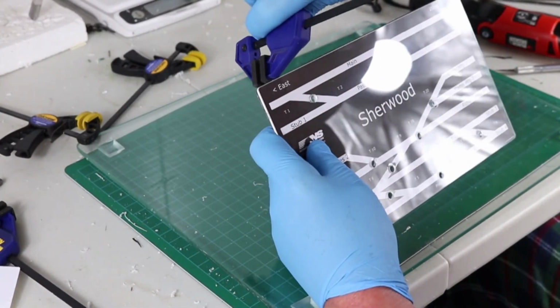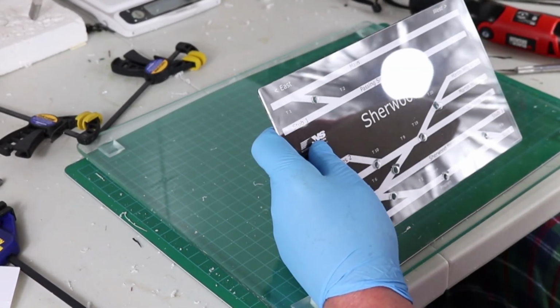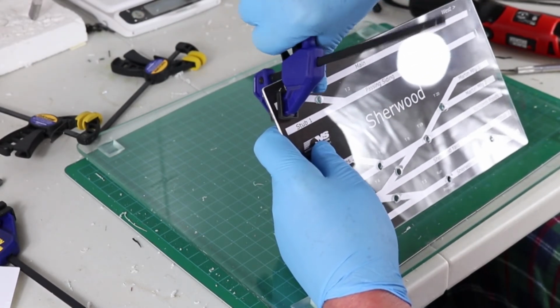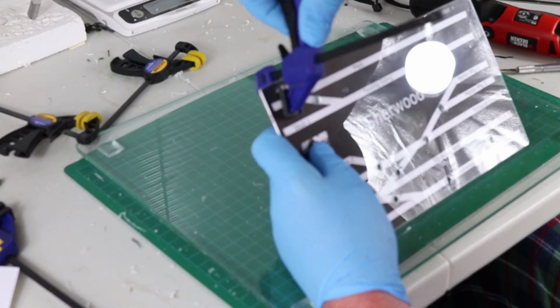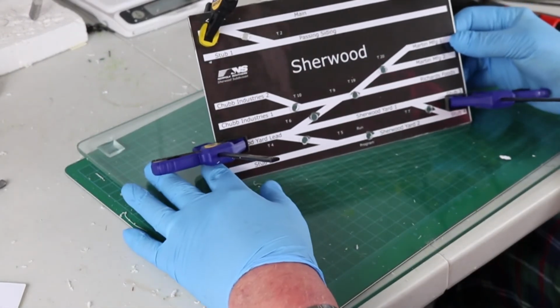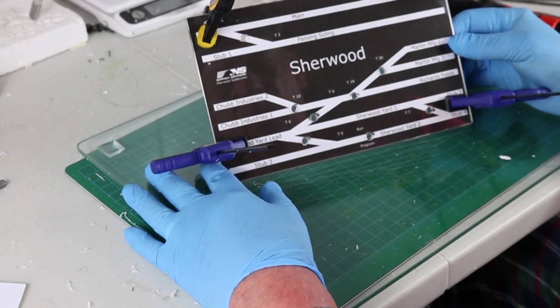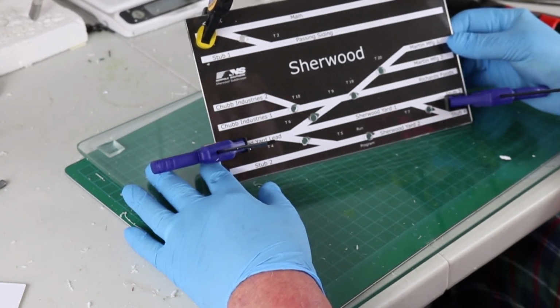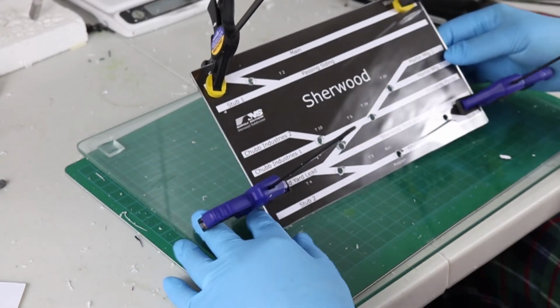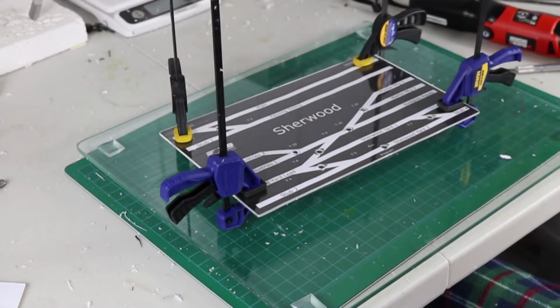I'm using these rubber gloves to avoid fingerprints. Fingerprints on the front are easy to get rid of because you can clean it. Fingerprints underneath, not so much. So we need to protect against that. There we go. All the holes line up, and we are ready to install this on the layout, which we will do next.